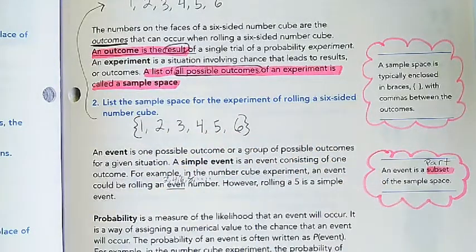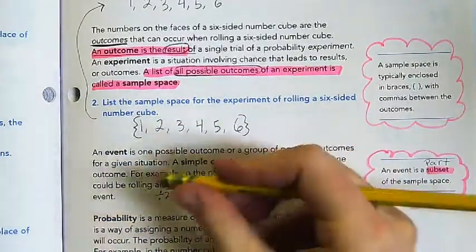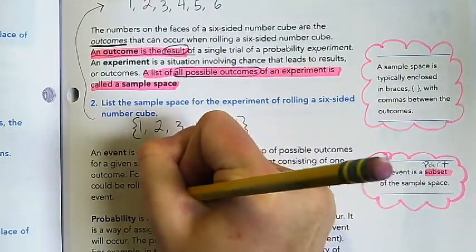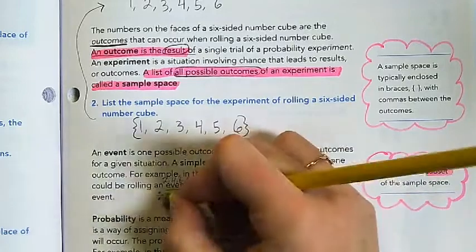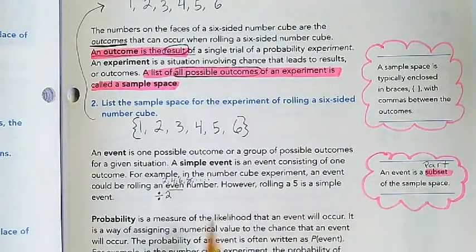How do we know a number is even? Because if you split it in half, it'll have the same amount on each. That is a great definition. If you split it in half or divide by 2, it is not a decimal. It has the same on one side as it has on the other. It is evenly divisible by 2. Rolling a 5 is a simple event because how many 5s are on a number cube? 1.